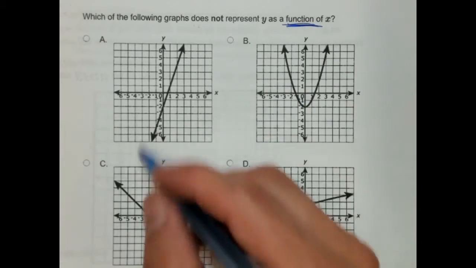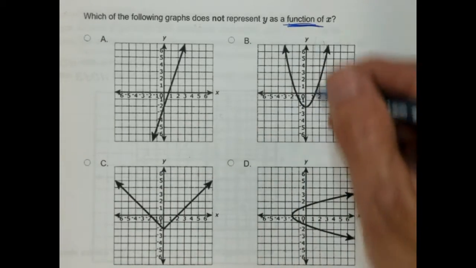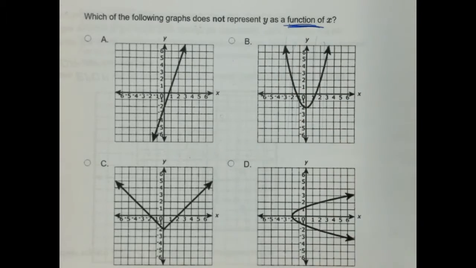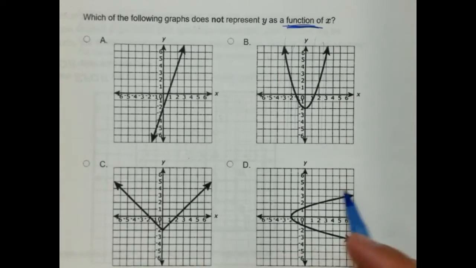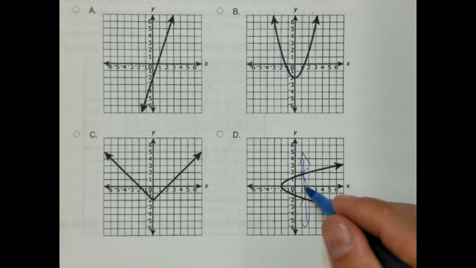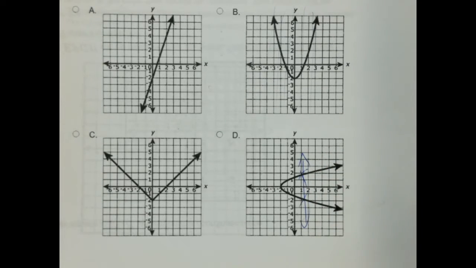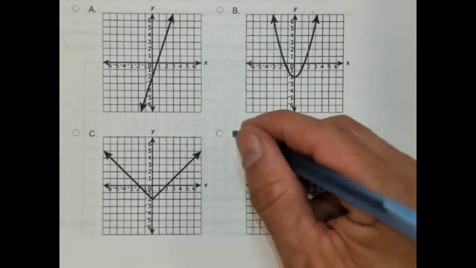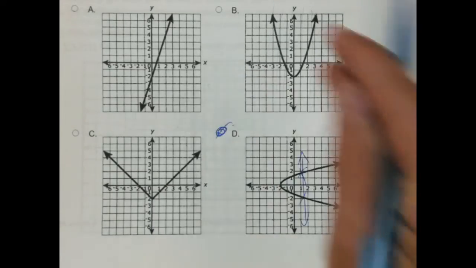These 3 are functions. You can tell because they pass the vertical line test, right? There's a one-to-one relationship with every x and y. However, here, this is not a function, right? Vertical line test fails. Look, these both have the same x value, right? Okay, pretty straightforward. So D would be the answer. But it's just the way it's worded, I think, is confusing for a lot of people.